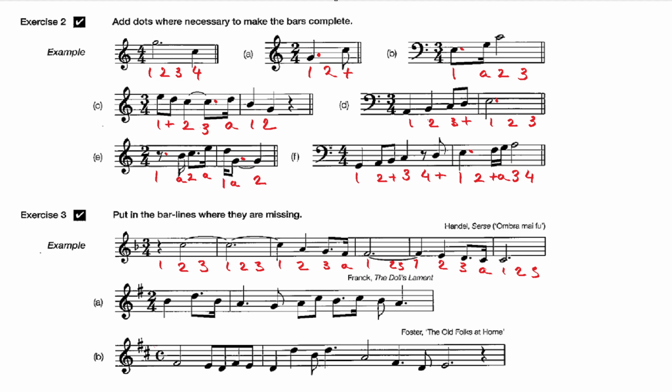Anyway, a little piece by Franck here, César Franck. I think it's César rather than the other Franck. The Dole's Lament, 2/4, so 1, good, 2, 1, 2, and right, that's the end. We're out of beats by that point. 1 and 2, okay, there we go, and then 1 and 2. Nicely solving that problem. Remember, do have a go at these yourself before I write the answers in. I know I'm going quite quickly, just to keep the overall time low.